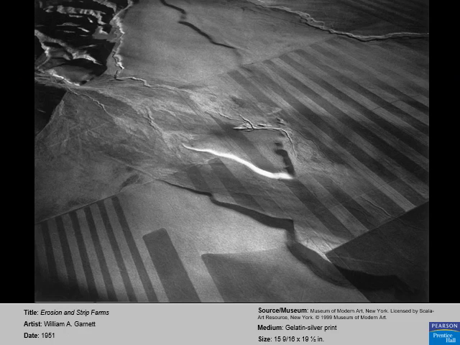This is a photograph, an aerial photograph taken from an airplane or a helicopter, and this is a great example of visual texture. All photographs have visual texture. In other words, if you close your eyes and touch a photograph, you don't feel anything except for the plastic emulsion on the paper. You don't feel exactly what's going on.